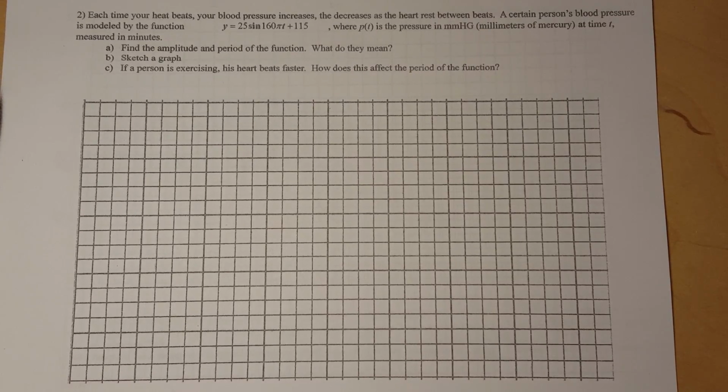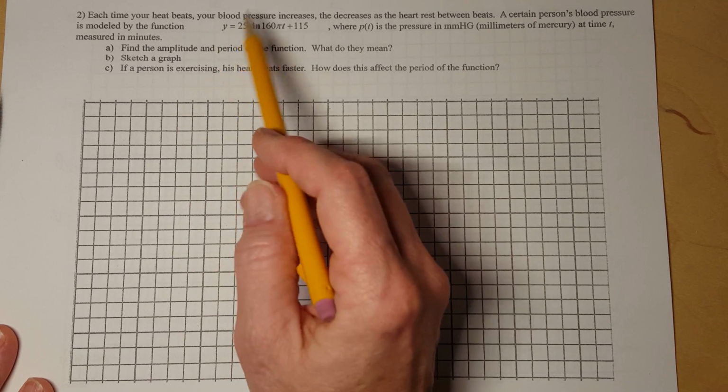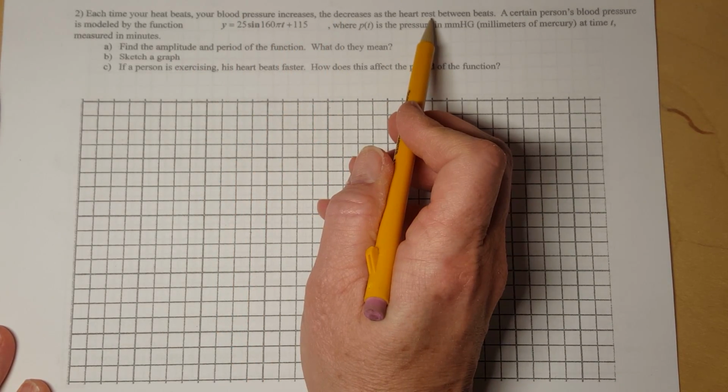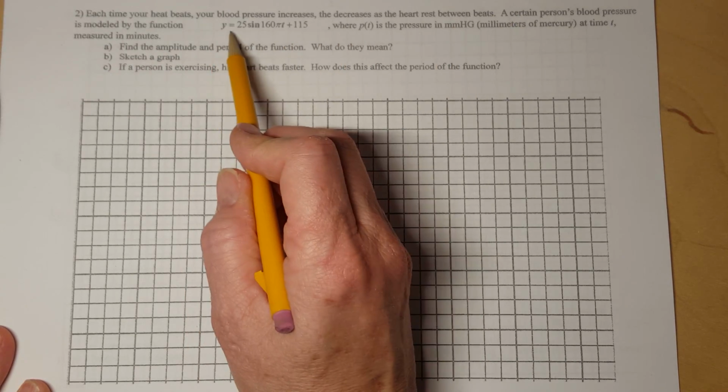Yeah, we're going to do number 2, and if we have time, we'll do another one. So in this case, we have your heart beating. Your blood pressure is going to increase and decrease as the heart rests between beats. The certain person's blood pressure is modeled by this function.